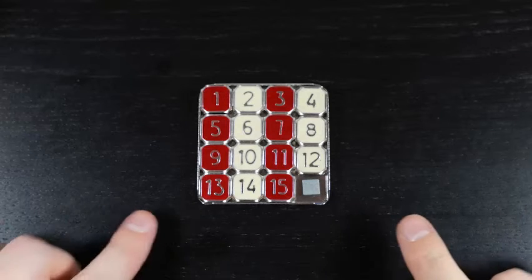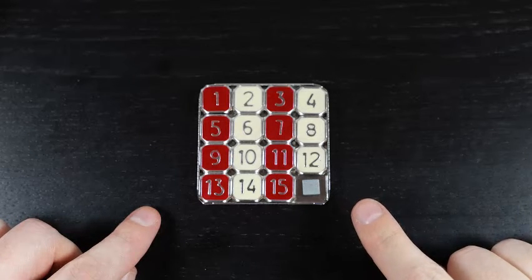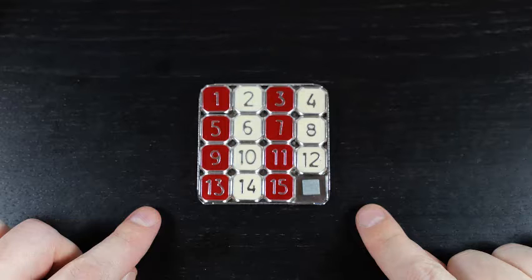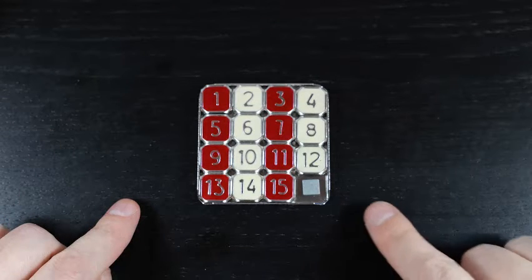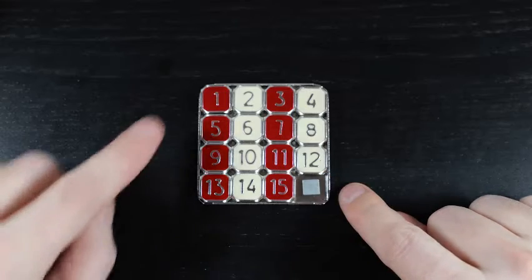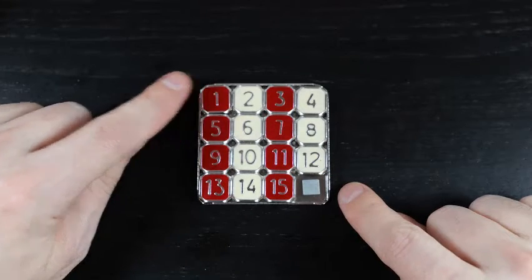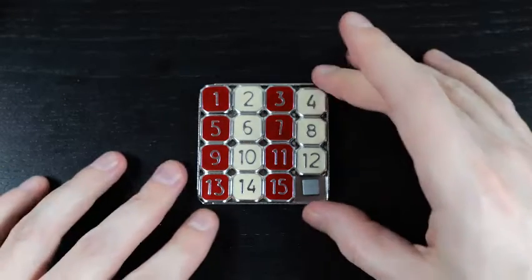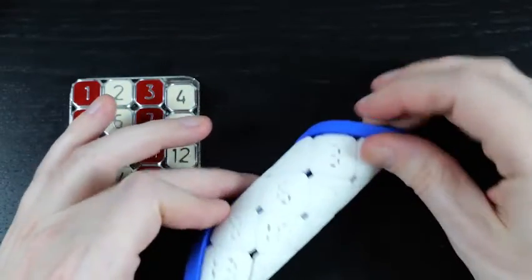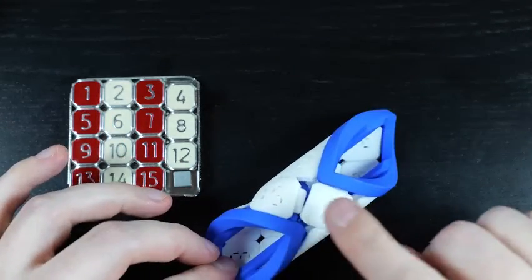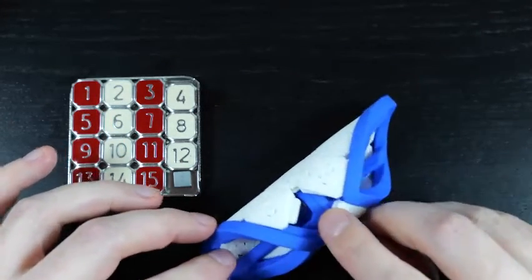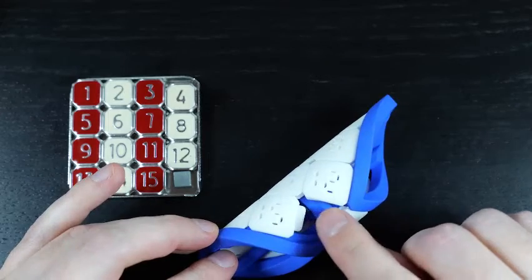Okay, so what would happen if we somehow added an extra way to slide a tile that changed the way this parity argument works? For example, maybe I could connect this bottom right tile directly to the top left tile, and maybe that would change something. Well, here it is. This is the 15 puzzle wrapped around a torus with the top left tile here right next to the bottom right tile here.